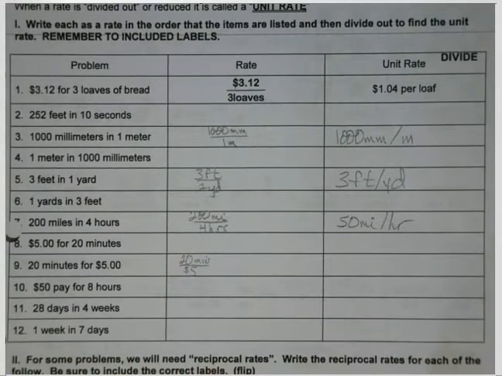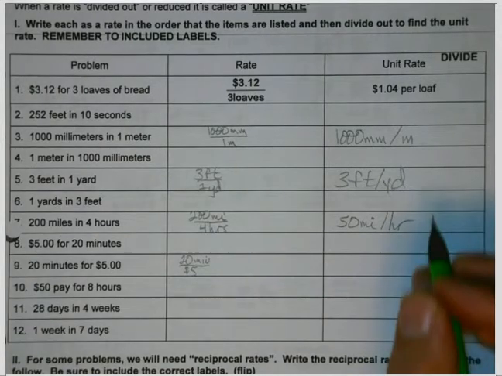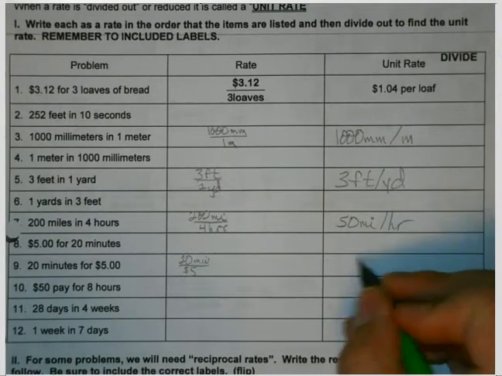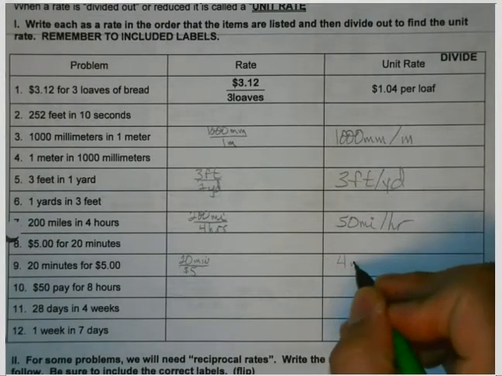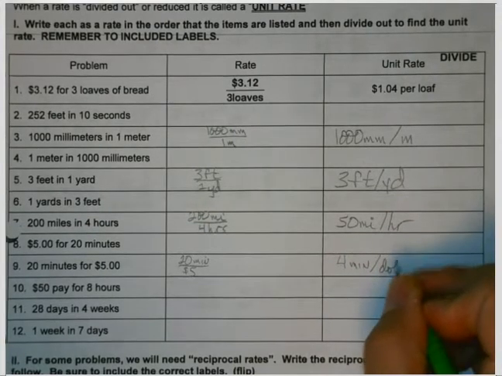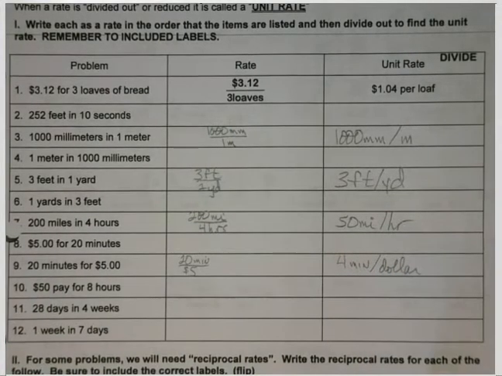So 20 minutes divided by $5 is 4 minutes per dollar. Okay? A lot of times this would be written the other way, $5 for 20 minutes, but we're going to go with the way they do it. So 4 minutes per dollar is what I would be looking at.